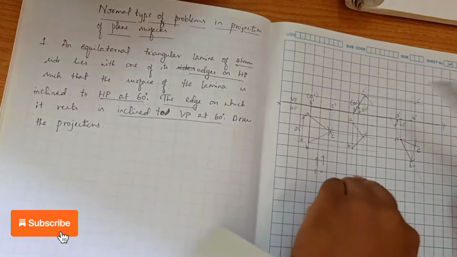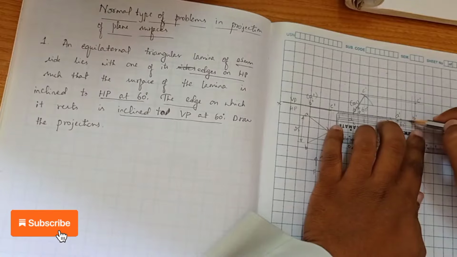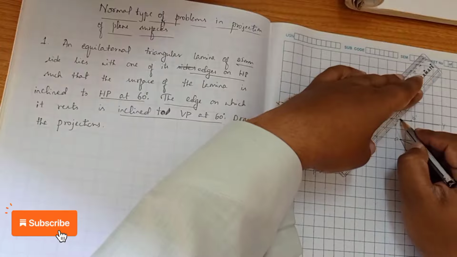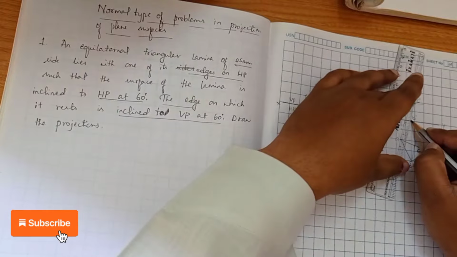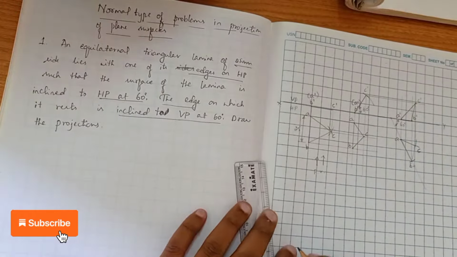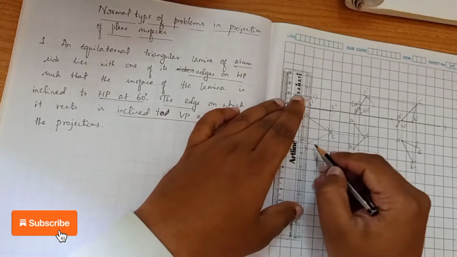Now we are going to join these views. Okay, AB we have joined. Now from A to C dash and B to C dash. So we have drawn. You see that. So these views need to be darker. Okay, darker, thick lines.